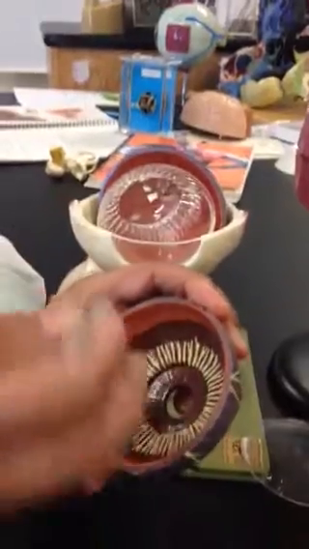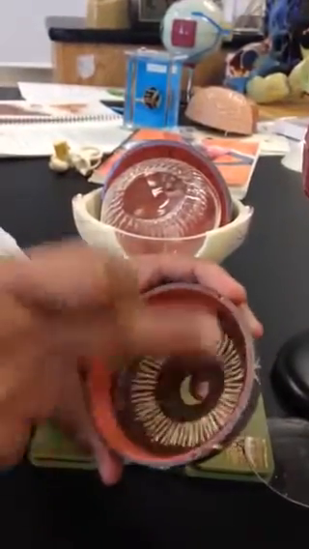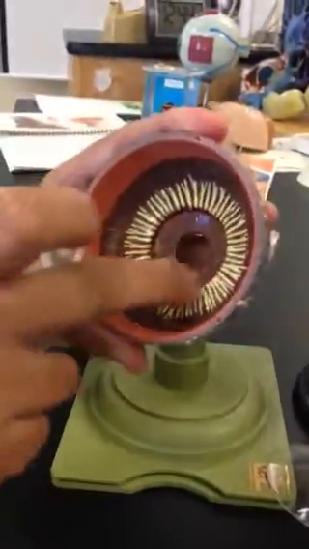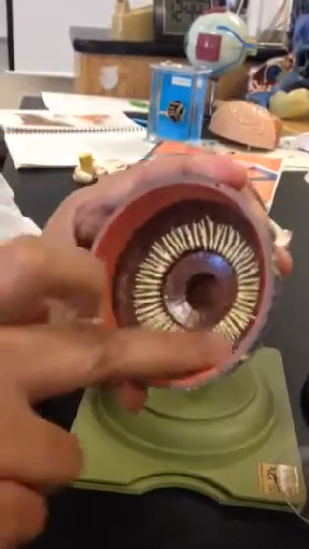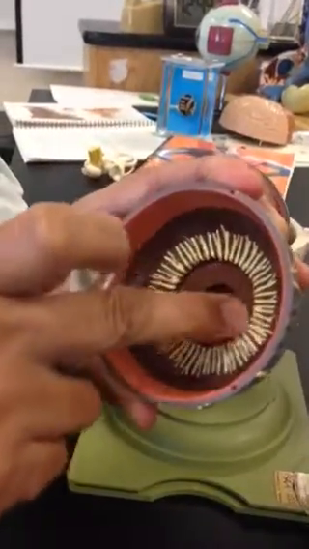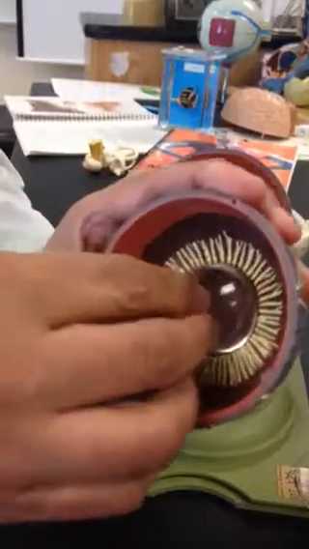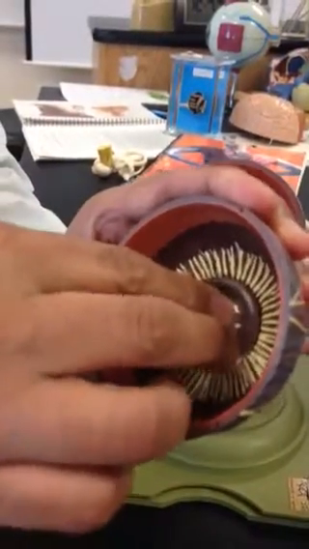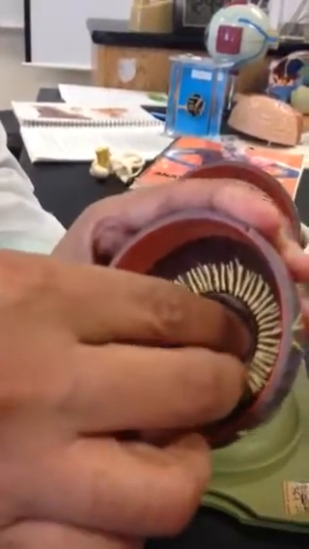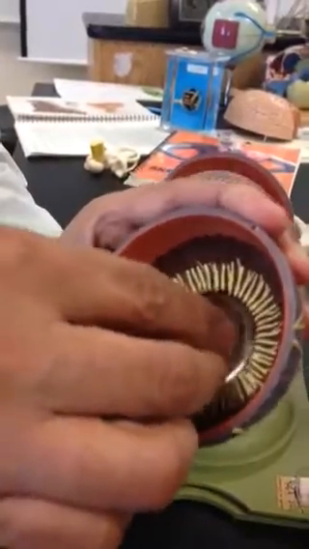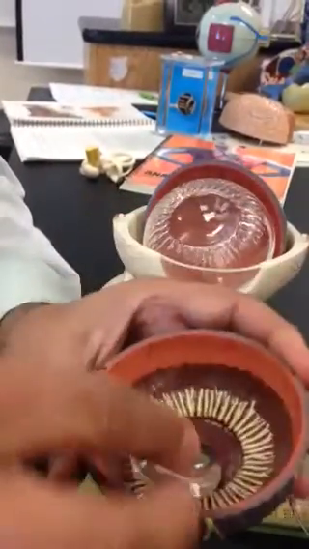That's your lens, and this lens is suspended in the eye. You can see this brown area and these lines representing the ciliary muscle. These are the suspensory ligaments. So the lens is hanging from the suspensory ligaments, and then the lens can be stretched when needed.